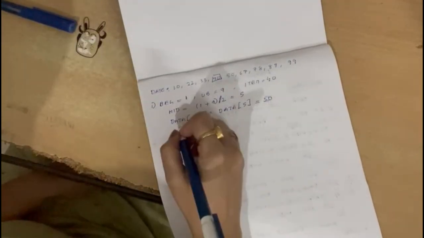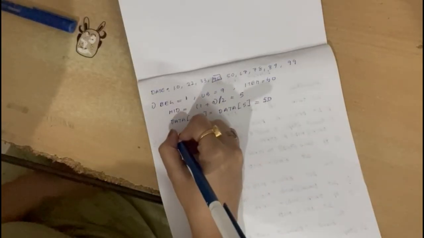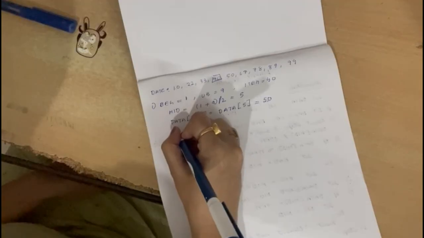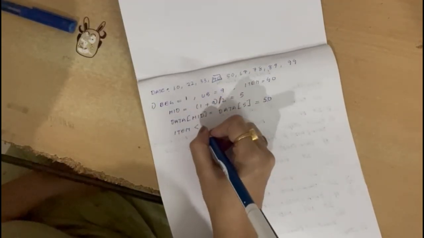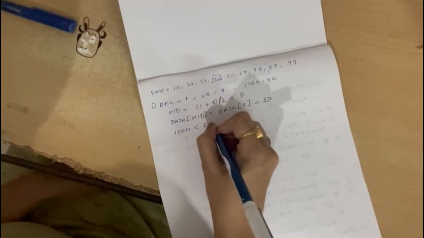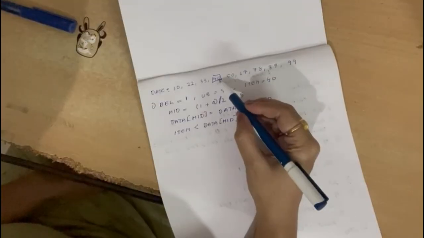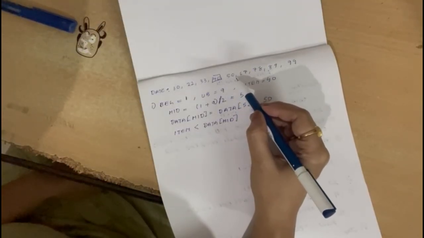Now we will check the data. We are going to check the condition, the if condition. Step number 3. Here item is 40, which is less than data mid, right? Data mid is 50. So the item that we are trying to search is towards the left hand side of the mid element.